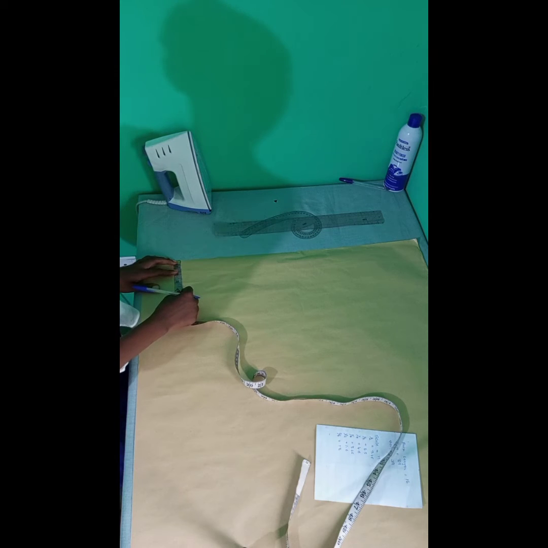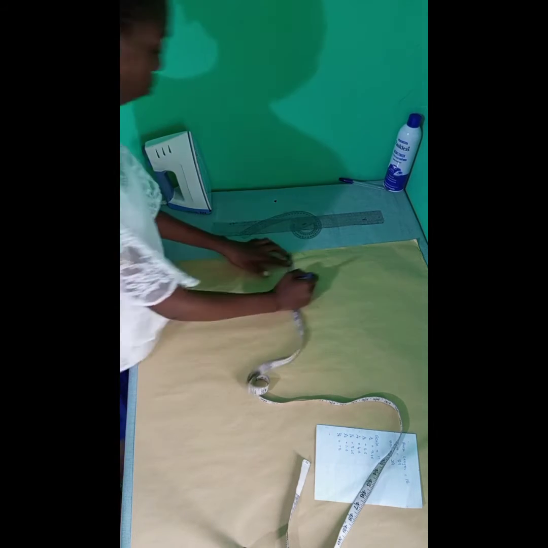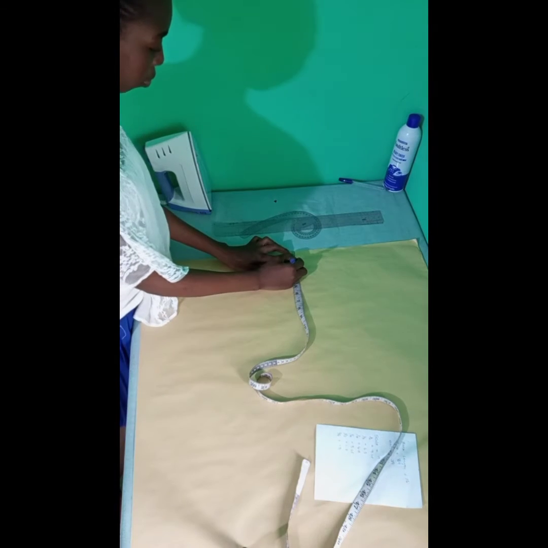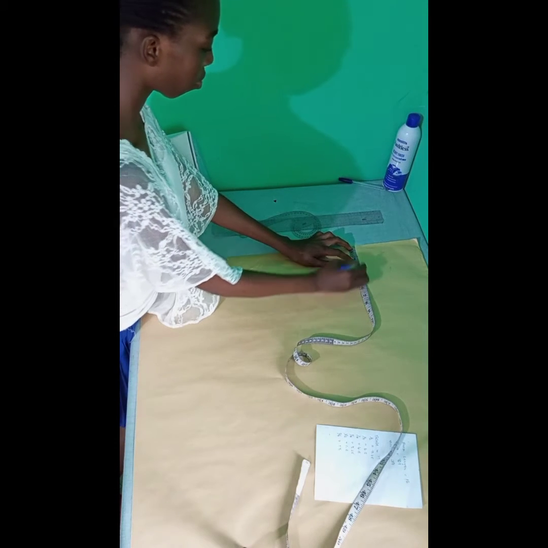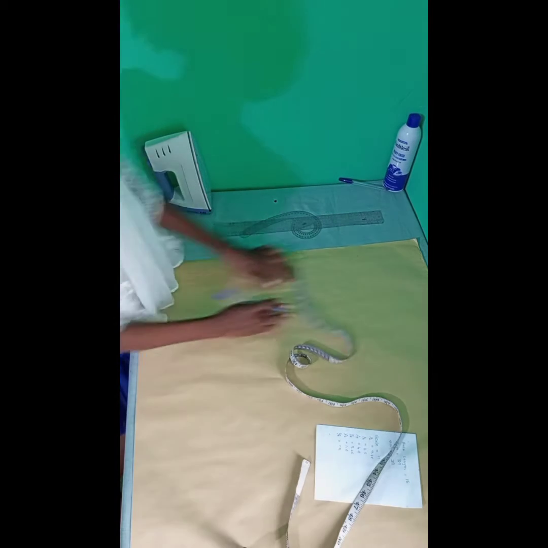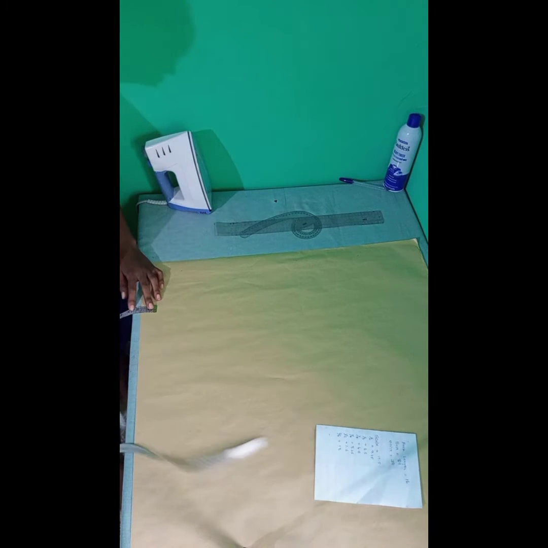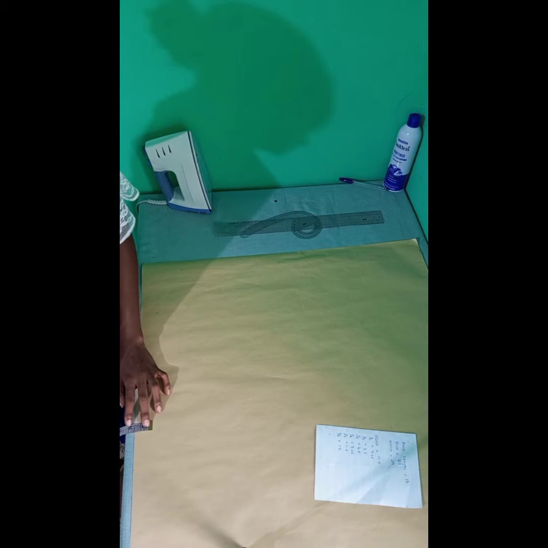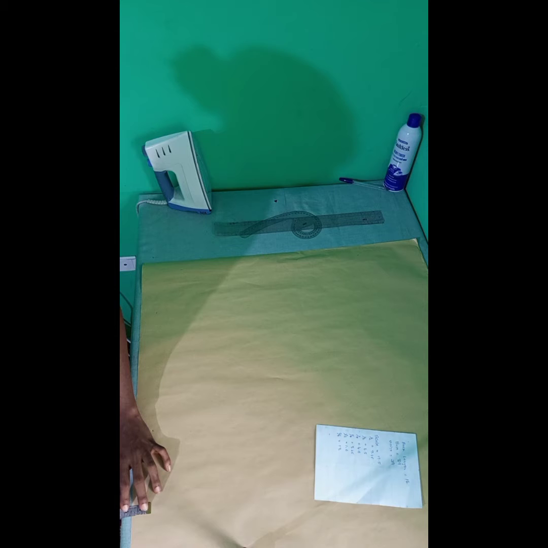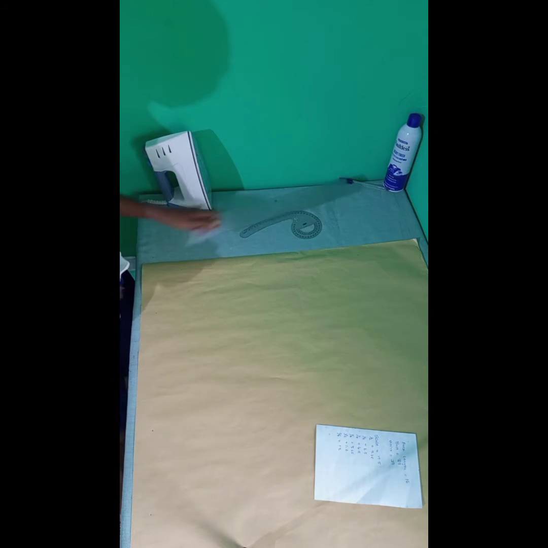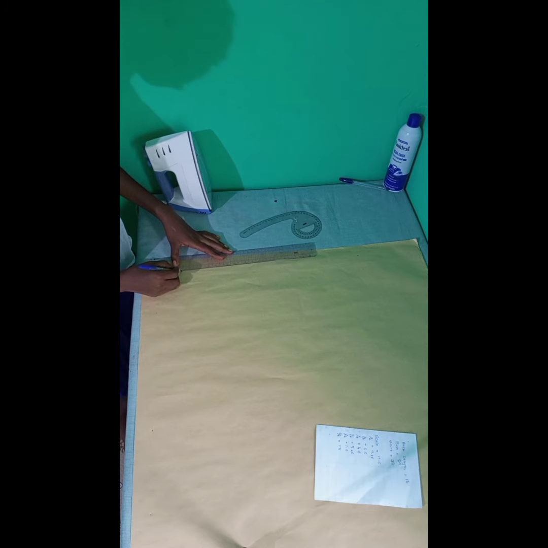So I'll make a working area, a space like 1.5 inches away from the edge of the brown paper. I'm going to rule that.